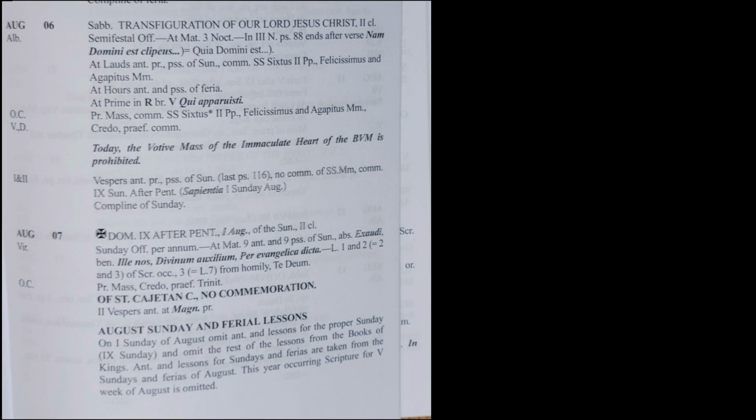So you can see this page of the Ordo. It's taken from August 6th, and you'll see in the upper left-hand corner it says August 6th. Right below it, ALB. That's Latin for white, so that tells us that the vestments are going to be white for this day. It's August 6th, so it's the Feast of the Transfiguration of our Lord. The SABB before that means it's Saturday. That's Latin for Saturday. And it tells us that the Transfiguration of our Lord Jesus Christ is a second-class feast.